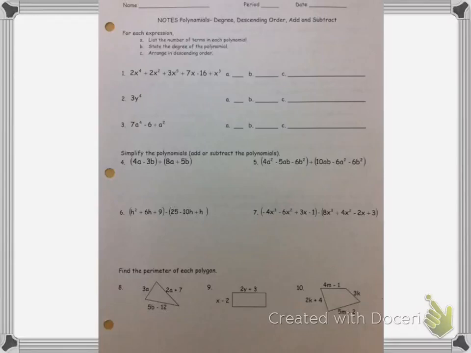We're going to start talking about polynomials. So we're going to move away from all of our linear and exponential situations, and we're going to talk about many different pieces of a polynomial. Now, a polynomial is simply an expression where the exponents are 0 or higher.